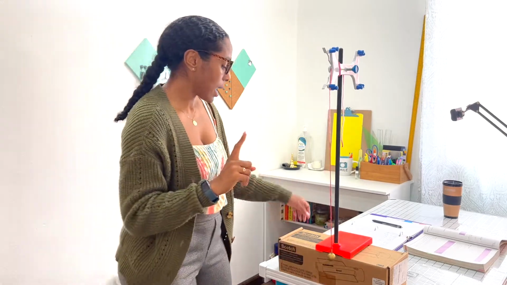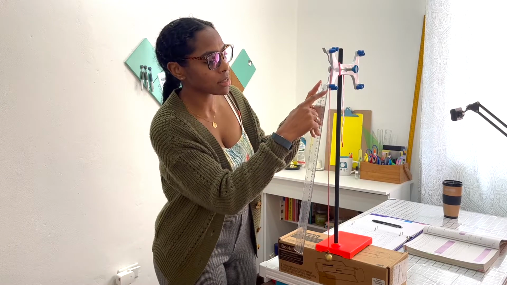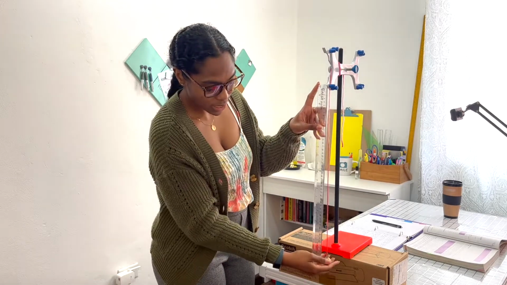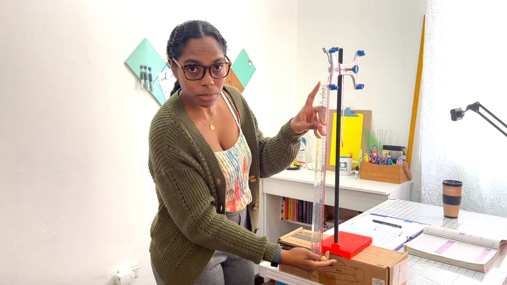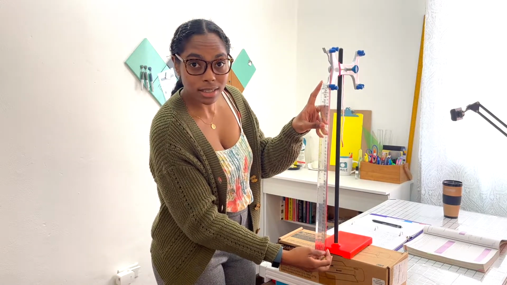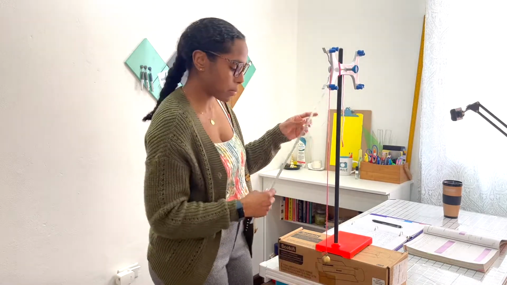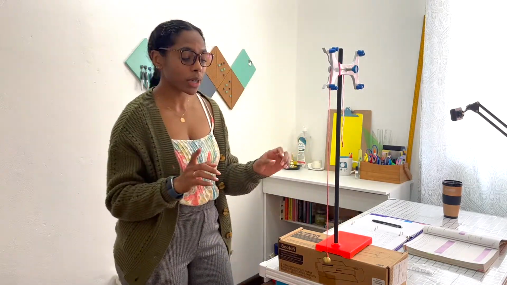So I measure my 50 centimeters. Now the 50 centimeters has to go from the top of the string to the center of the bulb. And this is not 50 to the end of the string, this is to more or less the center of the bulb. So what am I going to do?